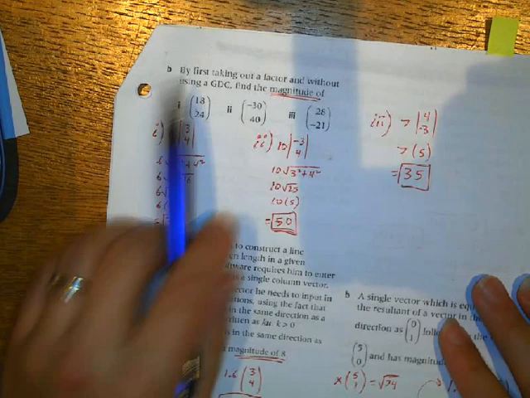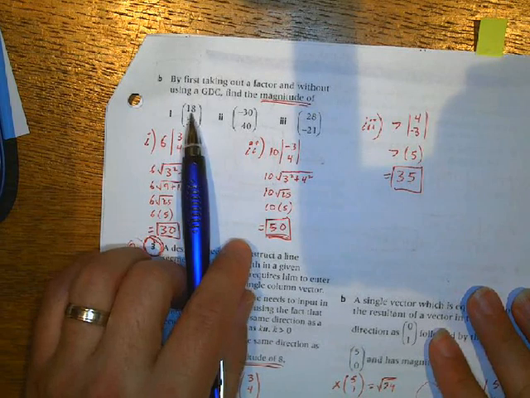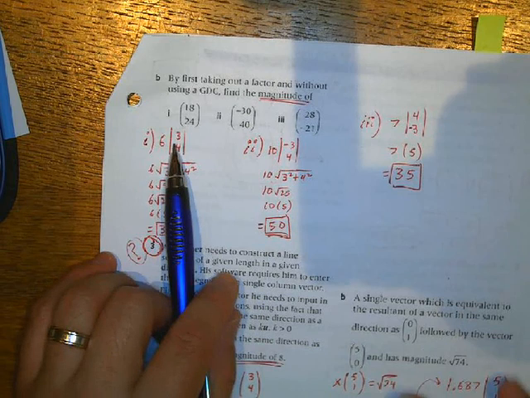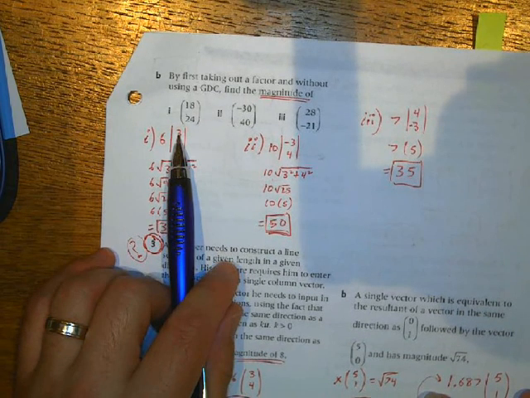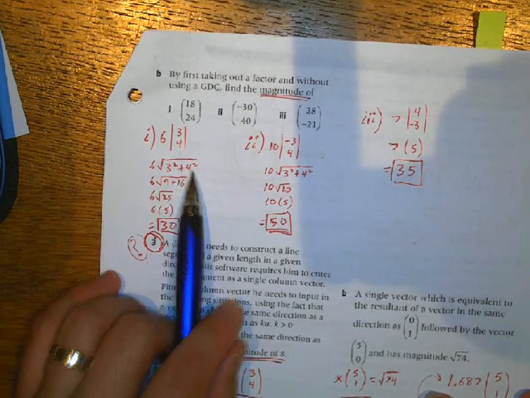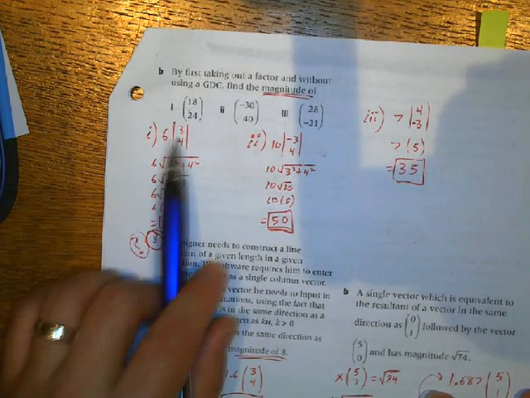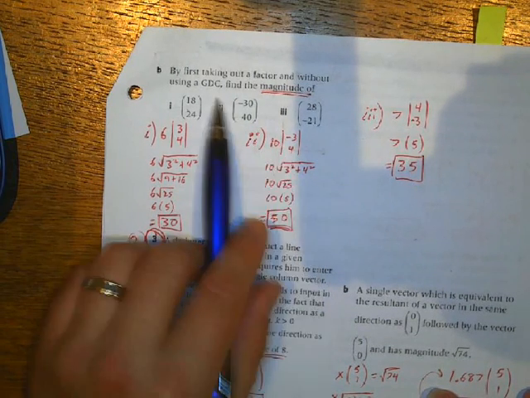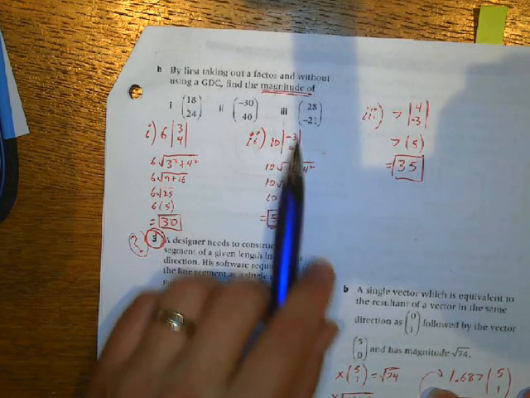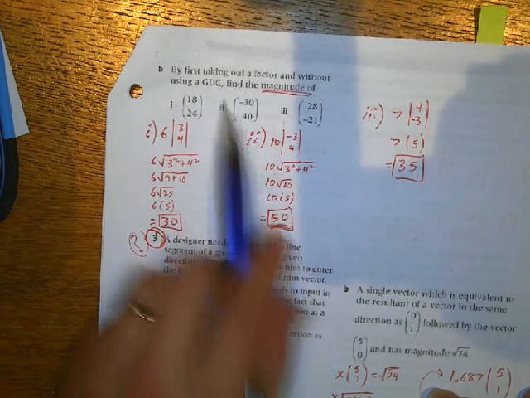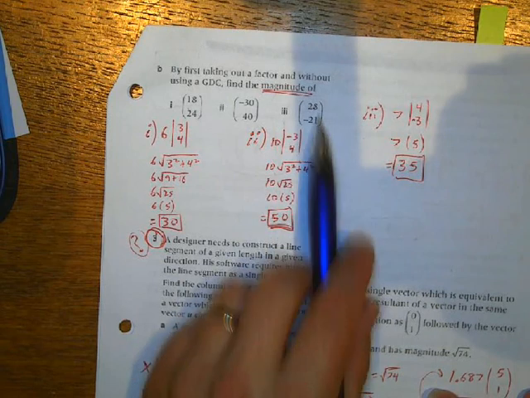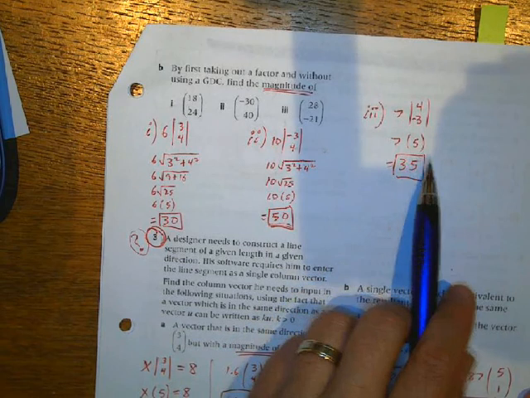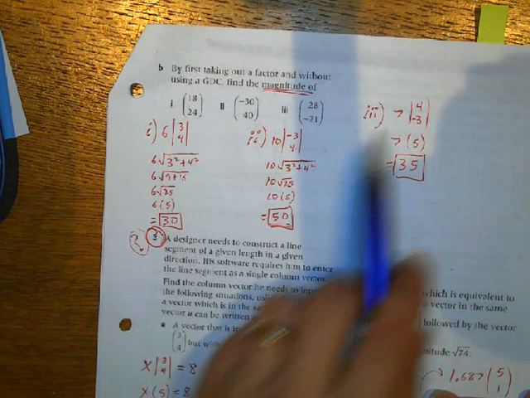So using that method, I could say, okay, 18 and 24. I know I can factor out the 6. Okay, now I can use what I know about the distance formula. So 3 squared plus 4 squared, I'm going to get 5 here. So the magnitude of this vector is 30. Here I can factor out the 10. Negative 3 squared plus 4 squared. We know this magnitude is going to be 5. The length of this vector is 50. Here I factor out the 7. And then I do 4 squared and 3 squared. We know this magnitude is going to be 5 from what we just did over here. And so we have 7 times 5, 35.